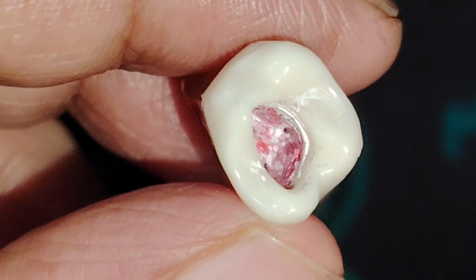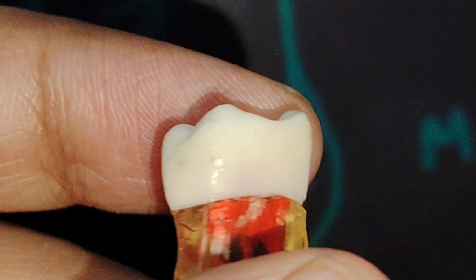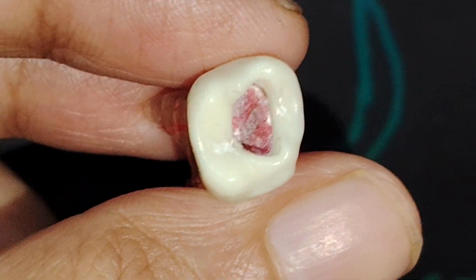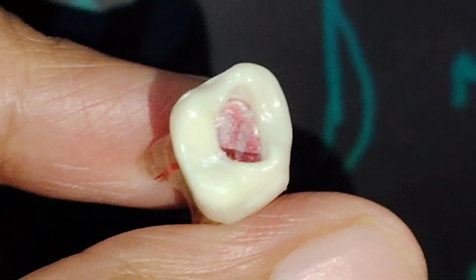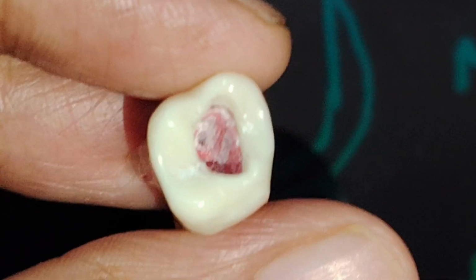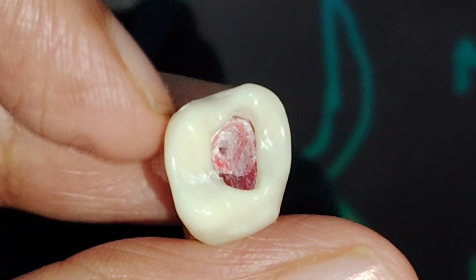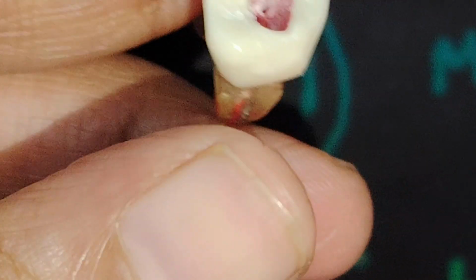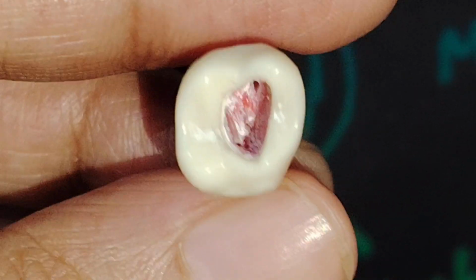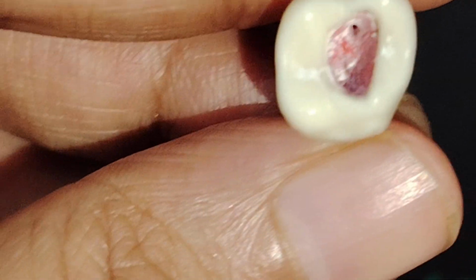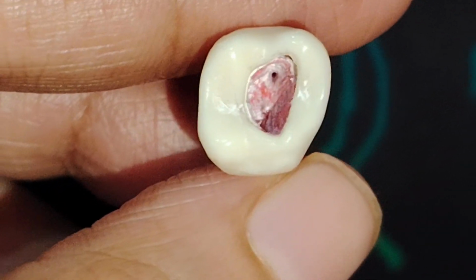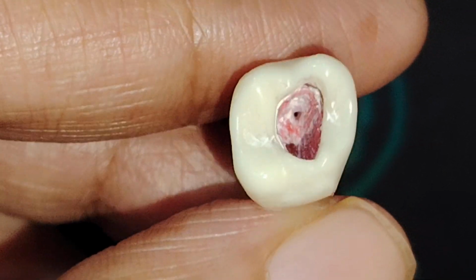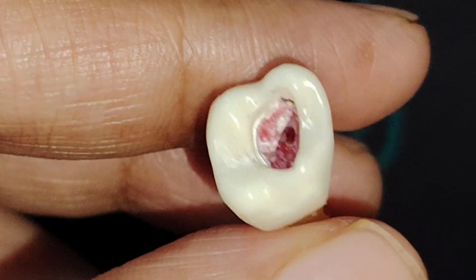Okay, so I have this model. As you can see, this is the orientation. What I have drawn is this. This is the mesiobuccal, this is the distobuccal, here. This one is the distopalatal, and this one, the biggest, is the mesiopalatal. As you can see in this diagram, as you can see in this model.